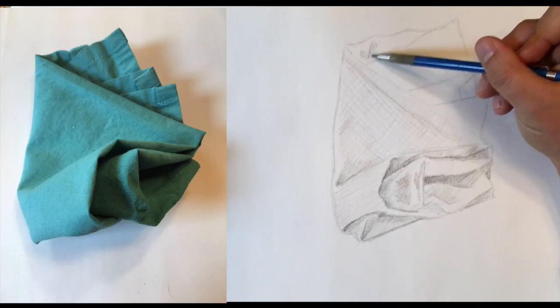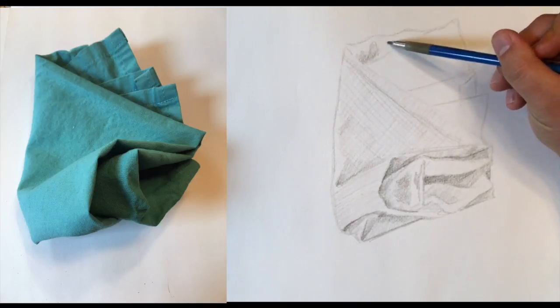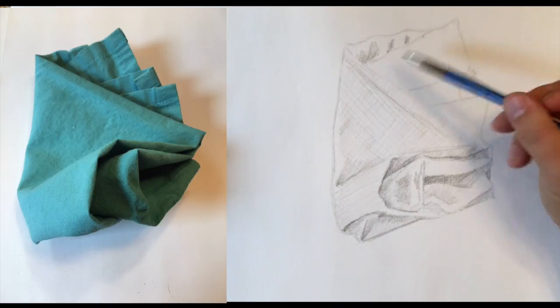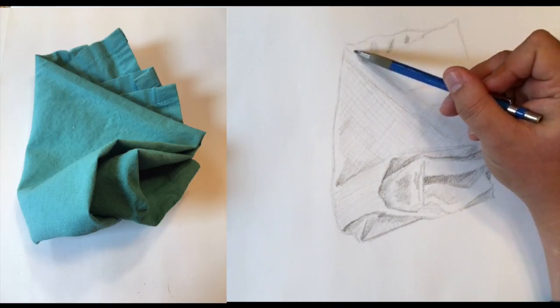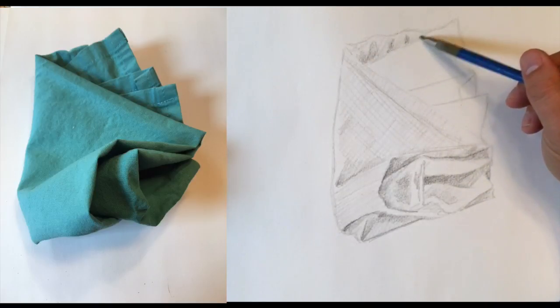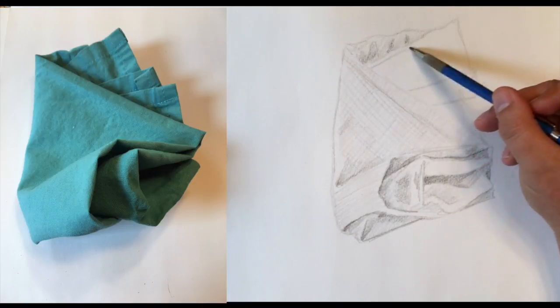Here you do see some of these squiggles and stuff like that. And just kind of shading in some of those variation spots before you go in and give it a quicker layer.